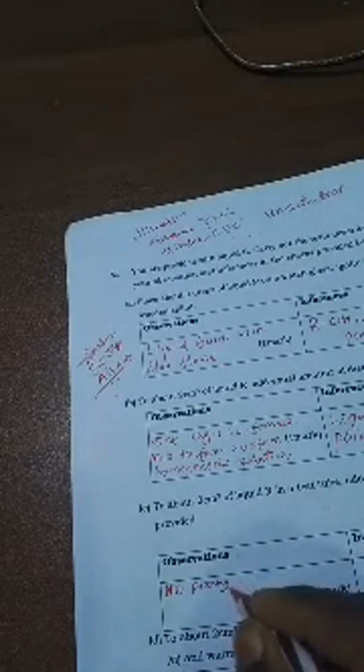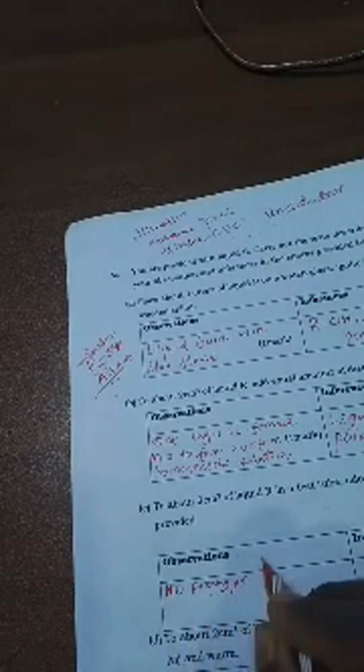So for this one, there was no effervescence. You just write no fizzing. Effervescence gives students a hard time to write, so just simply write no fizzing. Don't write all, you choose one. I'm writing 2 or 3, you choose one. No fizzing, no bubbles, or no effervescence.